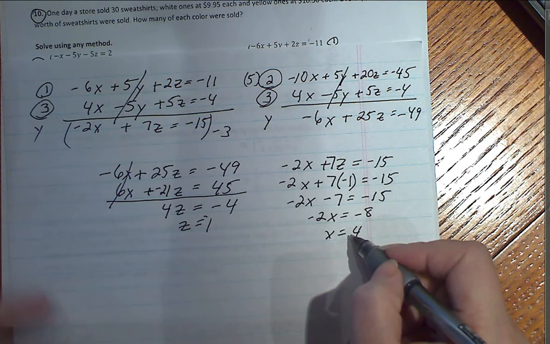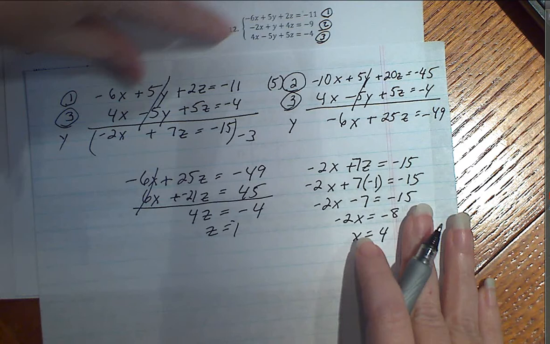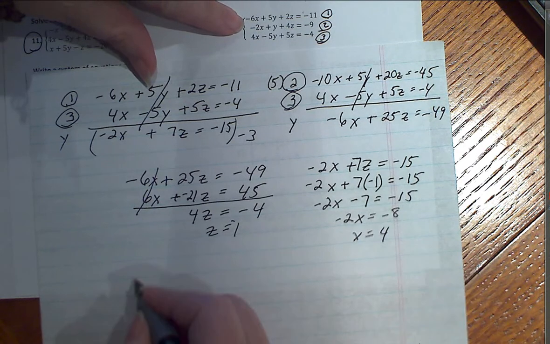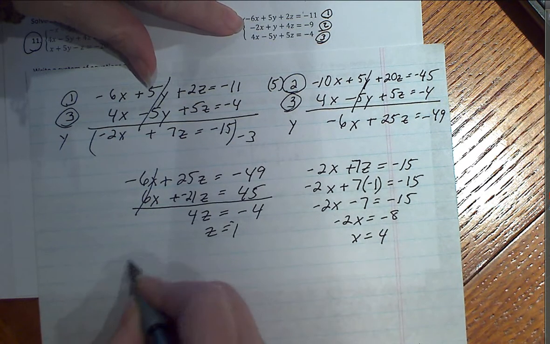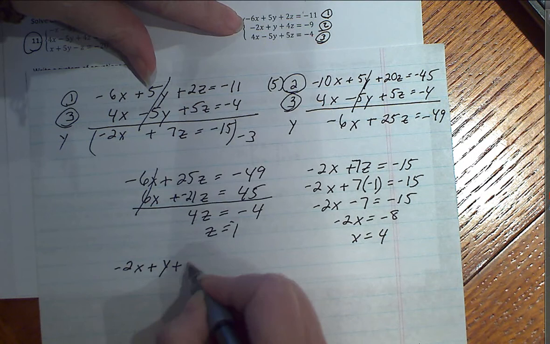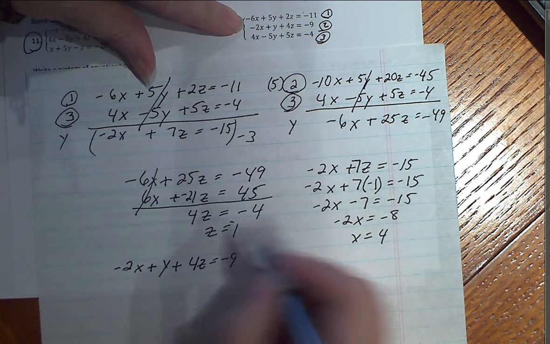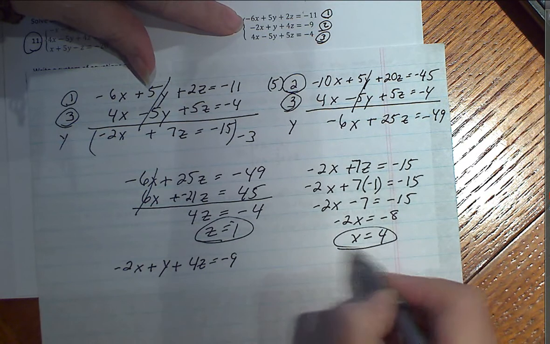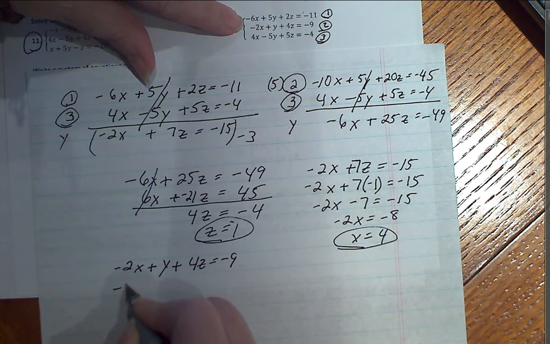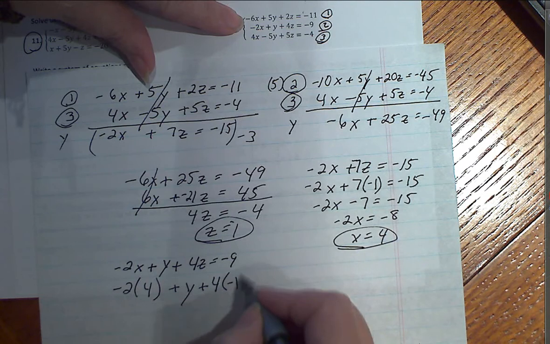So you always have to go back to the originals to get y. So I'm going to use actually the middle equation. Down here I'll go negative 2x plus y plus 4z is equal to a negative 9. I need to plug this in for z and this in for x. So negative 2 times 4 plus y plus 4 times z, which is negative 1, is equal to negative 9.